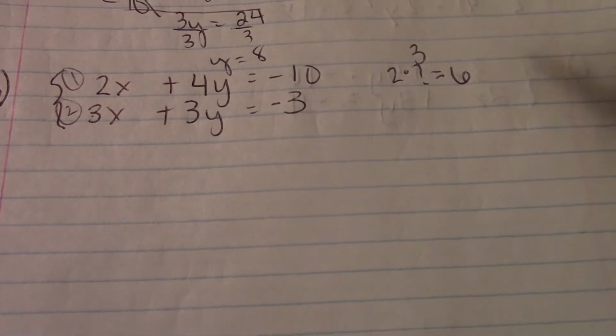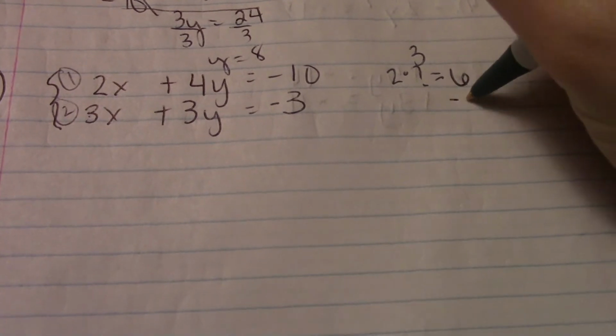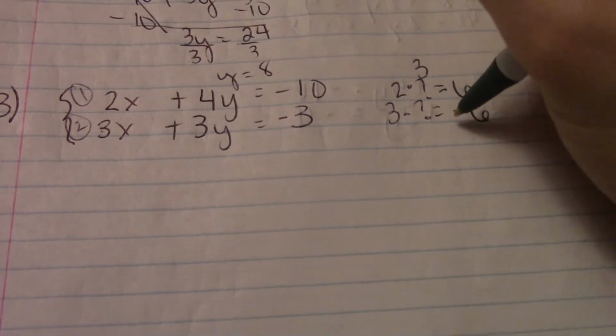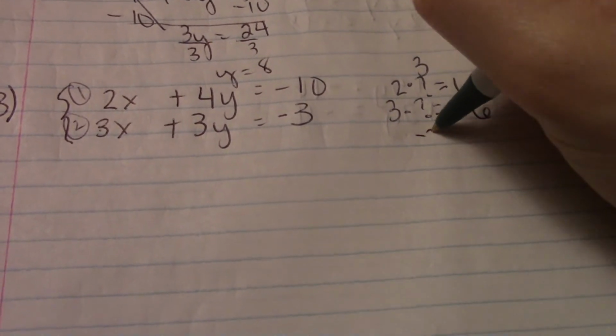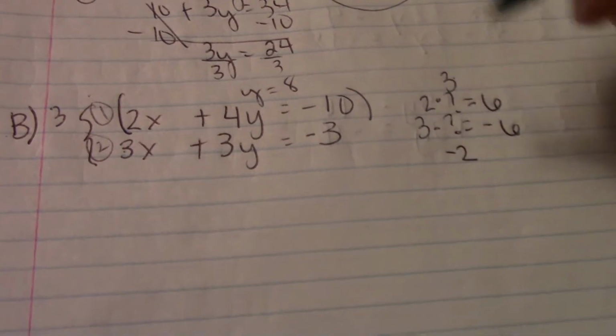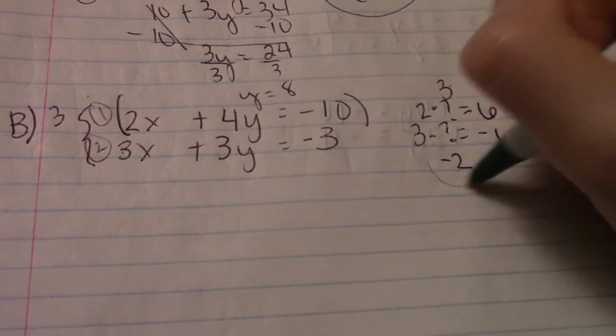On the bottom, we want it to be not positive 6, but negative 6. So 3 times what gives me negative 6? So 3 times negative 2. So I'm going to take this entire top one, remember we said 3, by 3. And then this entire bottom one, we said it has to go by negative 2.